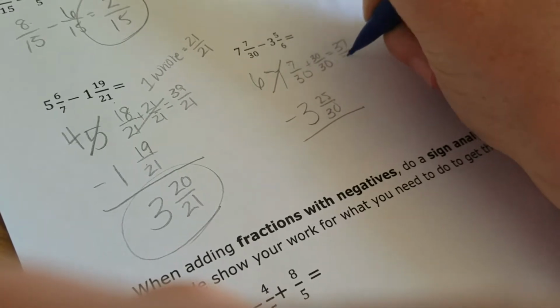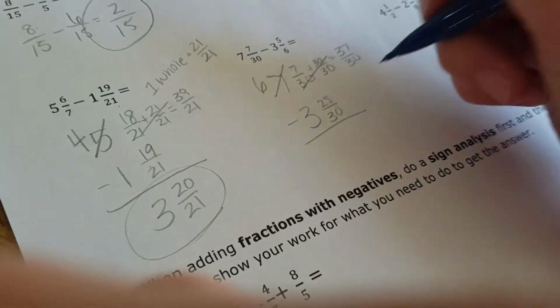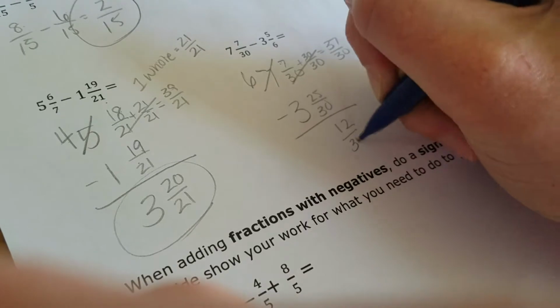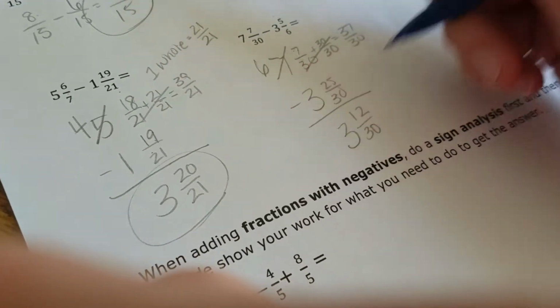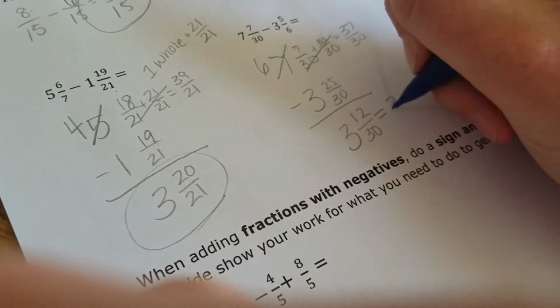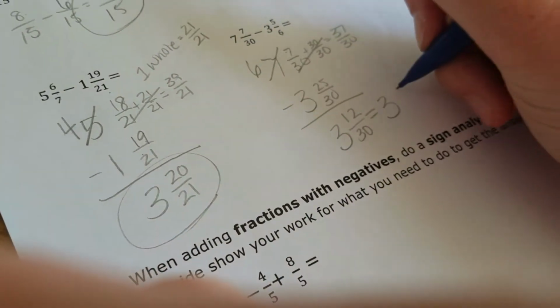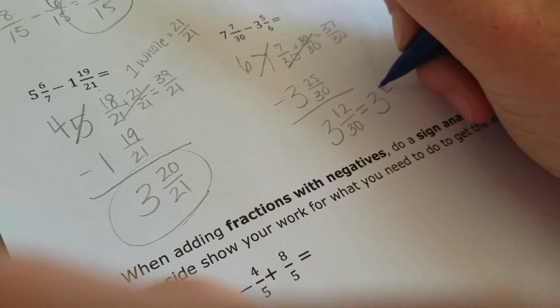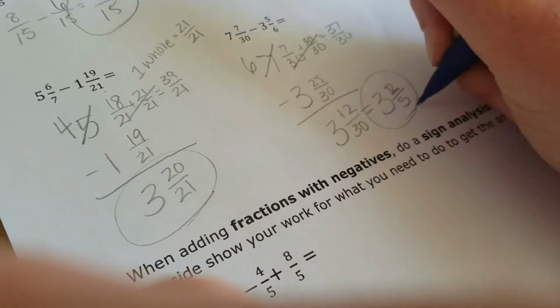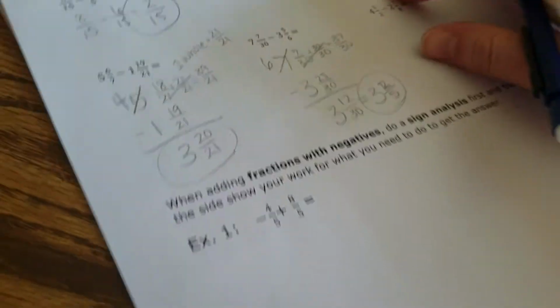So I have 37/30ths minus 25 is now going to give me 12/30ths, and 6 minus 3 is 3. This is a no because this needs to be simplified. So if I simplify, divide them by, we can actually go by 6, can't we? So we get 2/5. Okay?